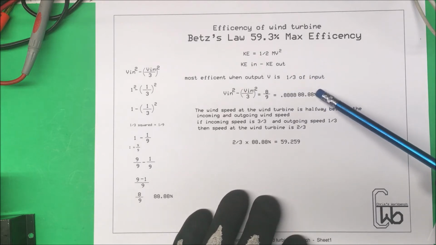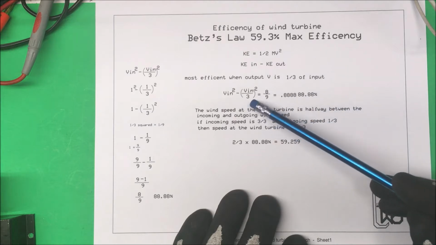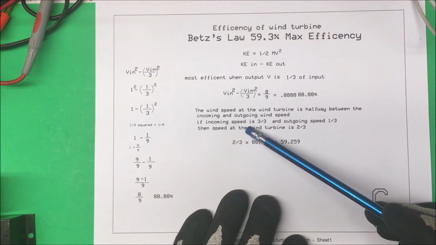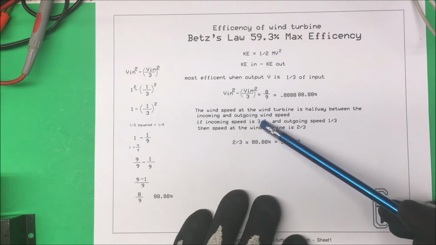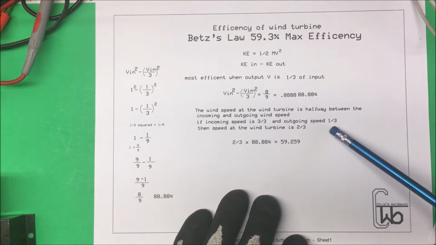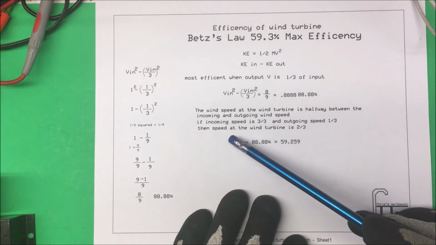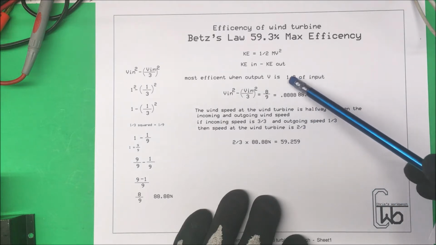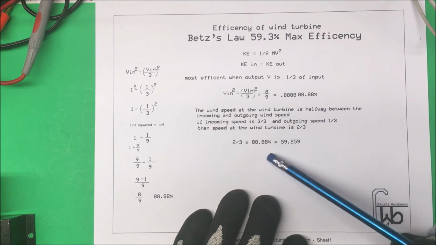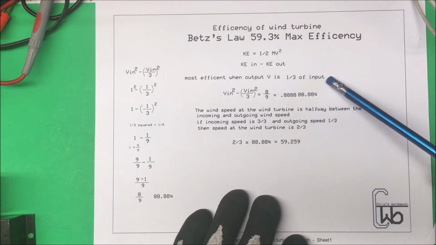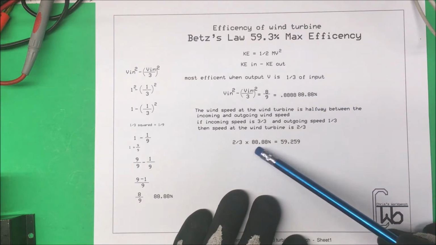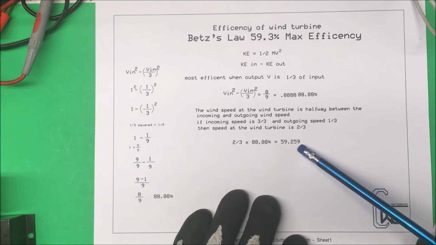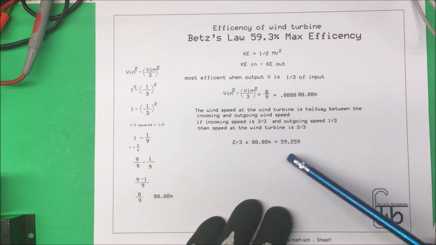Okay. Now, the wind speed at the wind turbine is halfway between the incoming and outgoing wind speeds. If the incoming wind speed is 3/3, full speed, then the outgoing speed is going to be 1/3. Then the speed at the wind turbine is going to be 2/3. So this is the max you can get out. That's the best case scenario, to have 1/3 coming out. Okay, so we take our 2/3 times our 88.88%, and that's our 59.3% efficiency. That's our max efficiency.